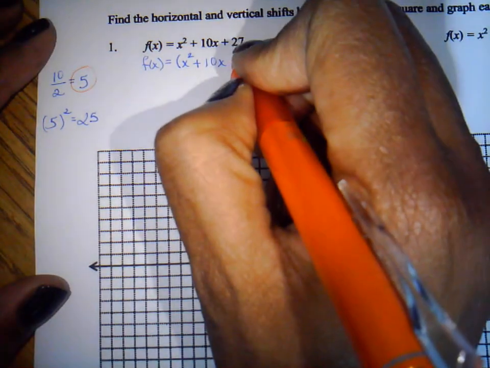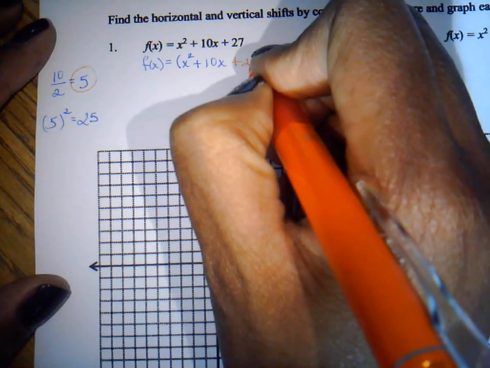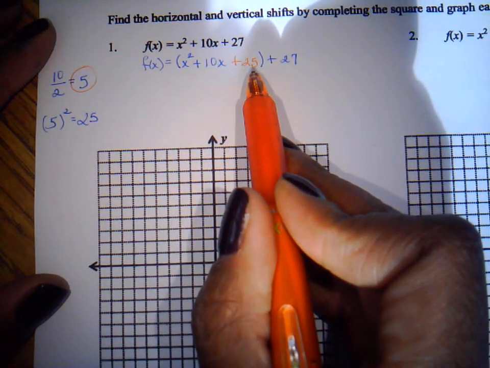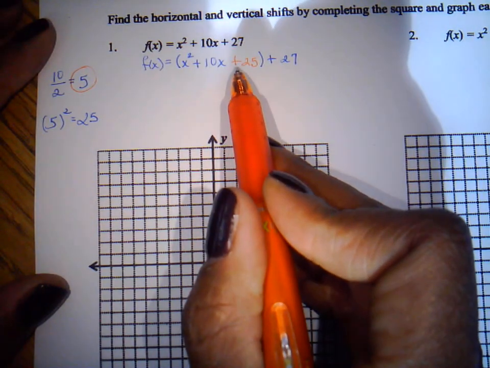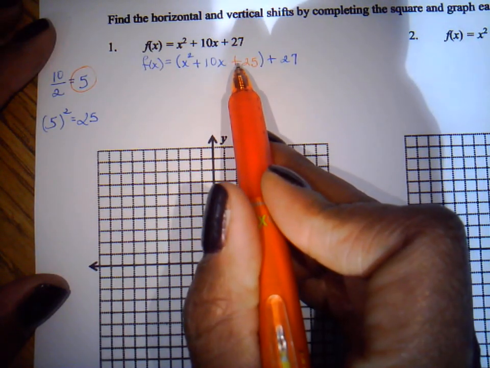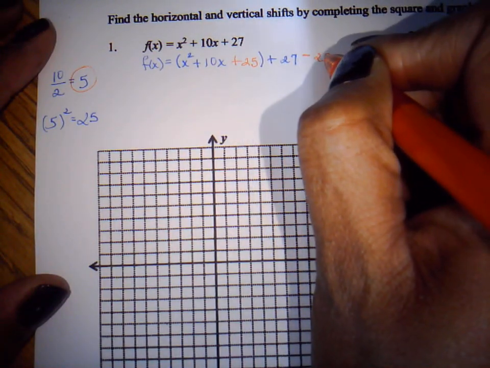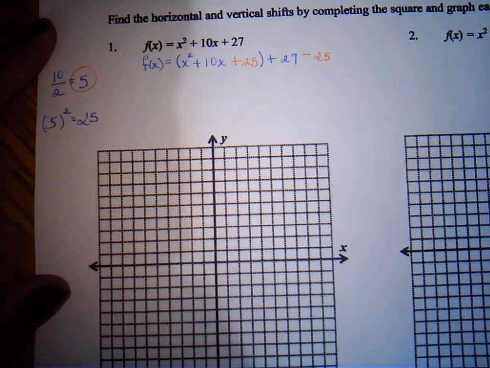So I'm going to add a 25 here. But remember, because we're working on the same side of the equal sign, to maintain balance, okay? If I add 25, on the same side, I must also subtract 25. We okay? Yeah. Questions or concerns at this point?